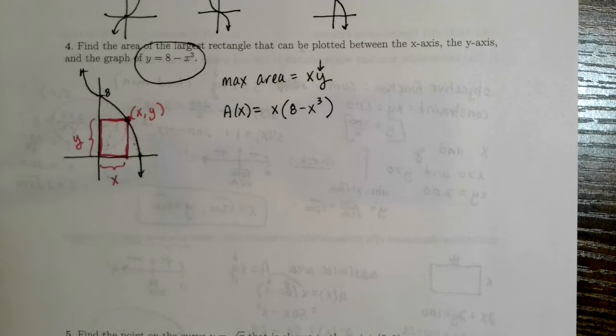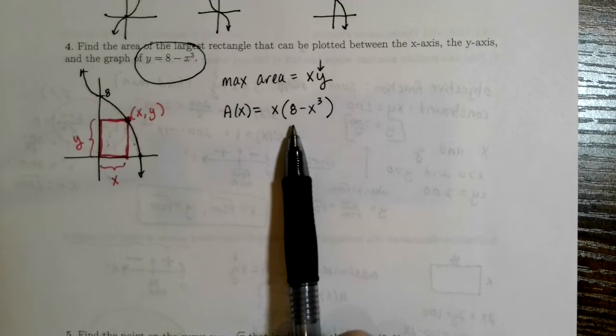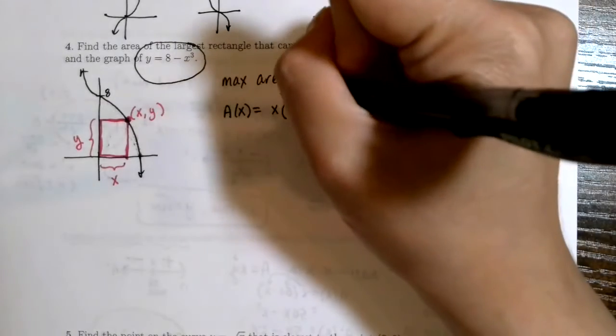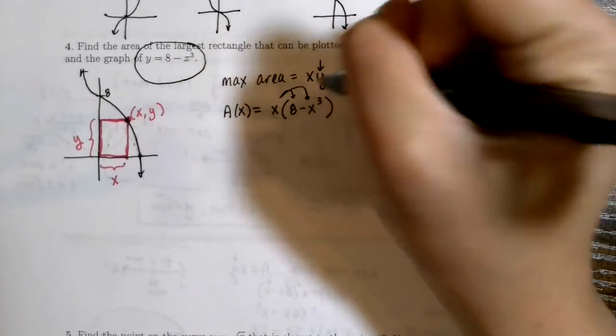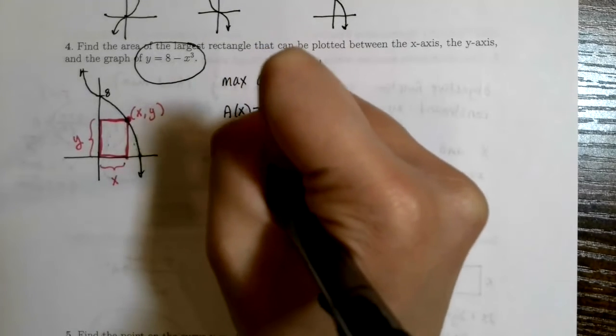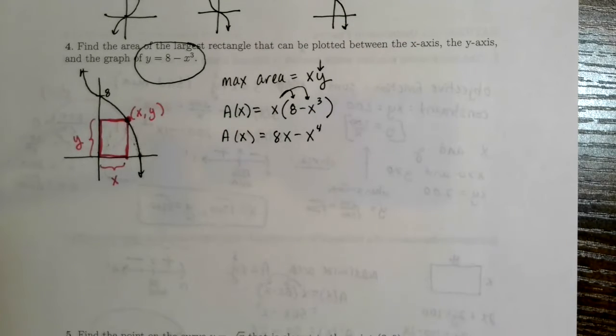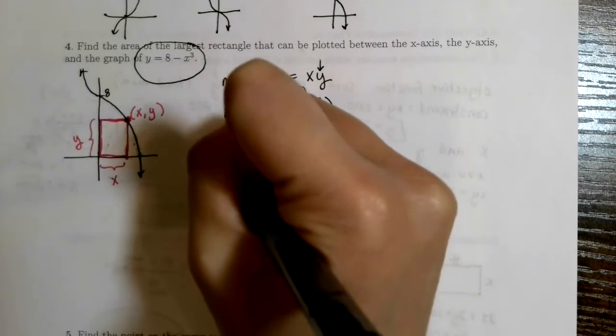All right, so from here, we just want to find the location of the maximum of this function, which always starts with critical numbers. So just like the previous problems, I'm going to clean up my area formula before I do the derivative step, just to make the derivative easier. So I'll distribute the x. I get 8x minus x to the 4th power. And I'll take the derivative.